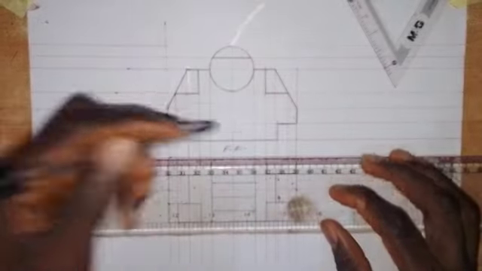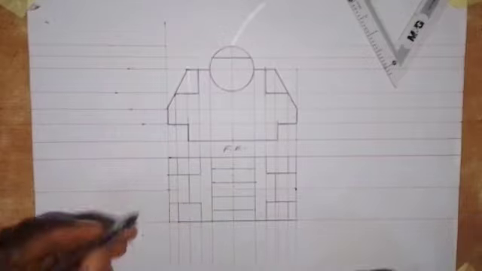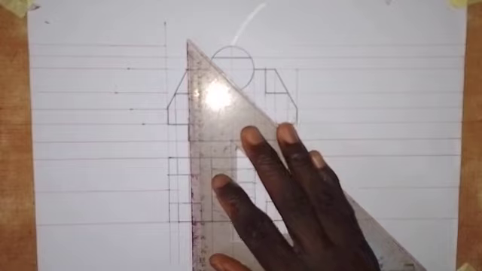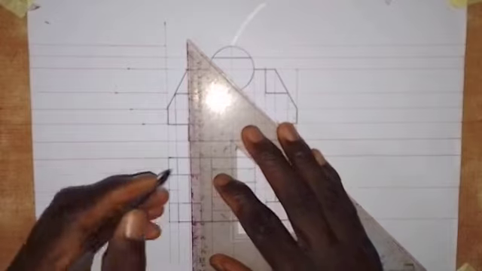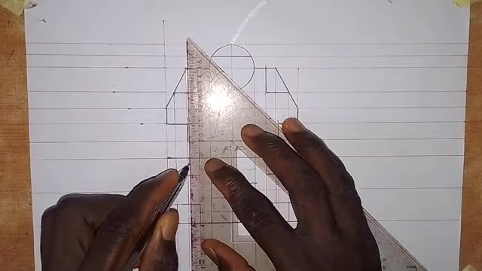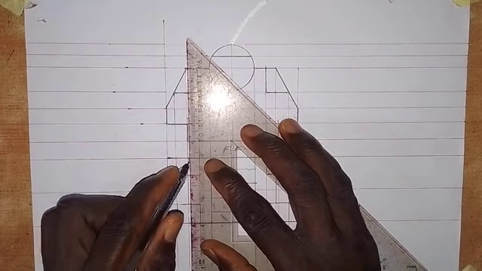Okay, so what else do we have here? There's a part that will be hidden, but I'm just looking at the line, so probably I'm the one that didn't get that point. I mean this point here. Okay, this point here will be hidden, so we have to draw it with a short dashes line. It will be hidden from us.